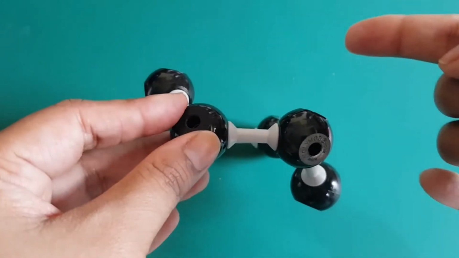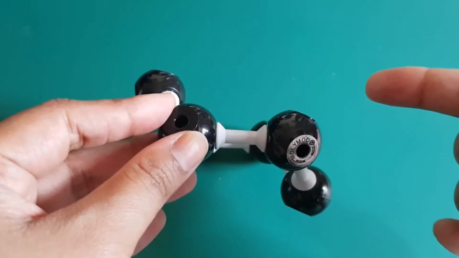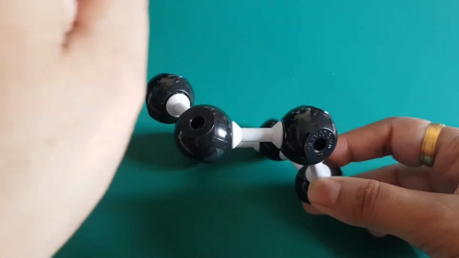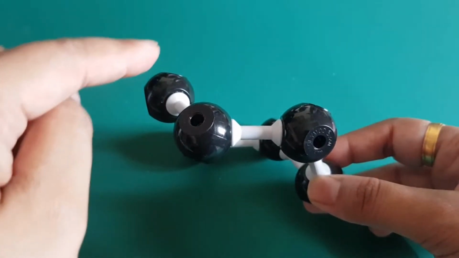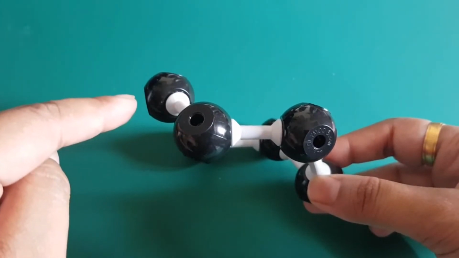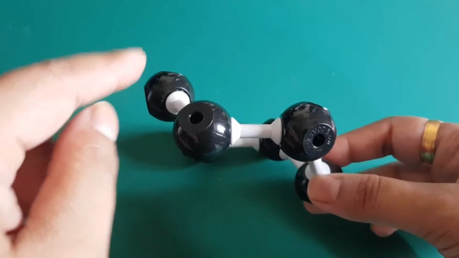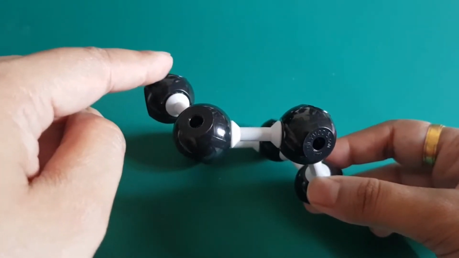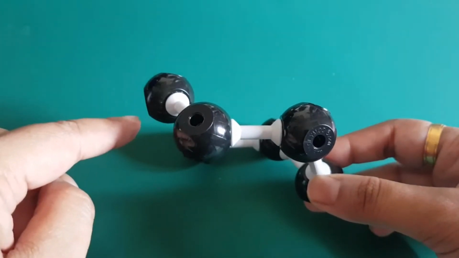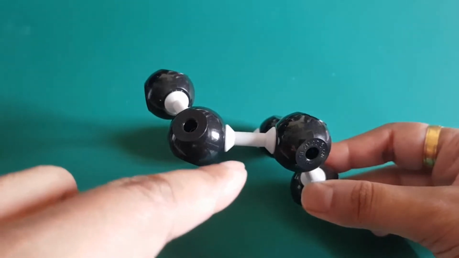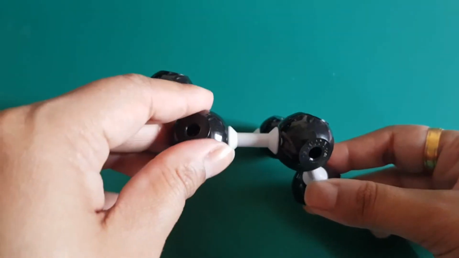Then further moving up we got the twist boat conformation. Then further moving up we got the boat conformation. Continuing the rotational operation in this clockwise direction here, in the anti-clockwise direction here, we got the twist boat conformation followed by the half chair conformation, and finally we got a chair conformation which is the exact mirror image of the first chair conformation.